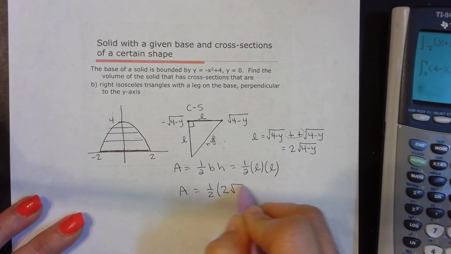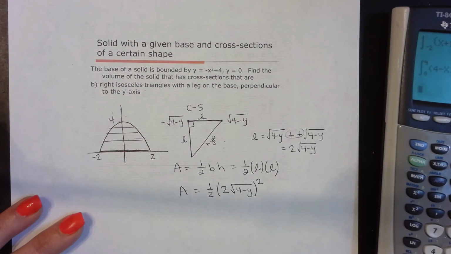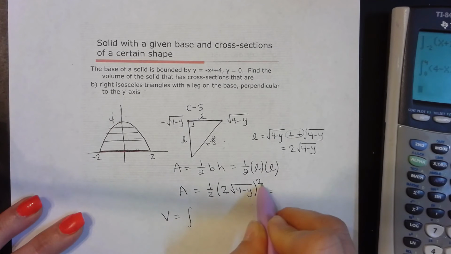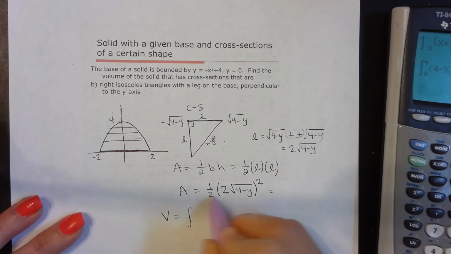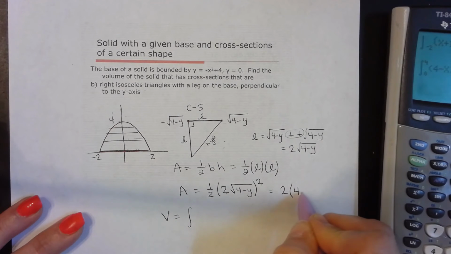So that makes the volume the integral of this area. Now this reduces a little bit. 2 squared is 4, times 1/2 is 2, and squaring this makes 4 minus y. So I have 8 minus 2y dy.